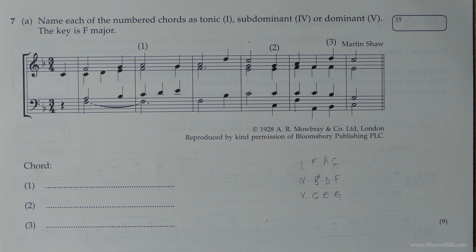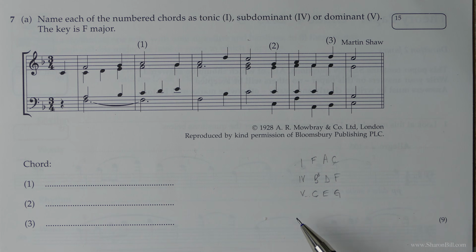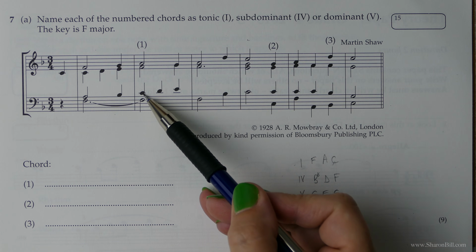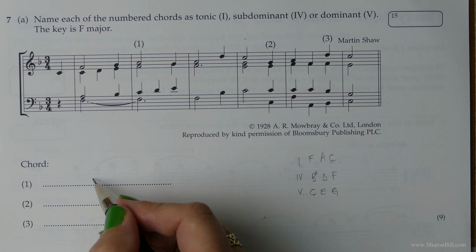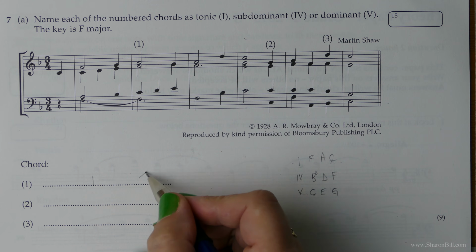So there are chord choices, and now we've just got to allocate them. So here we've got an F, a C, an F and A, so chord 1 is the obvious choice, or you could write tonic.